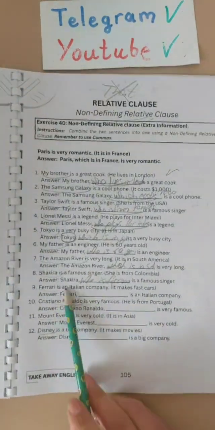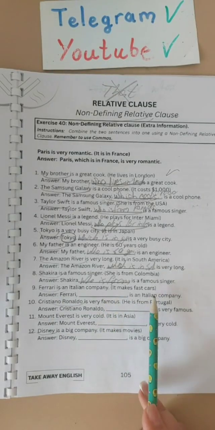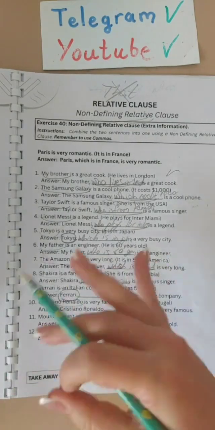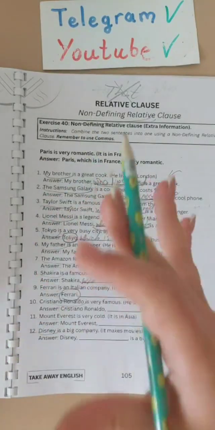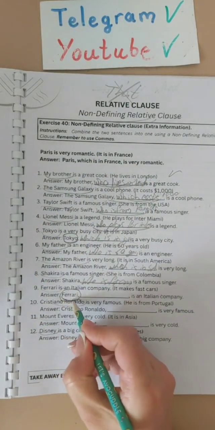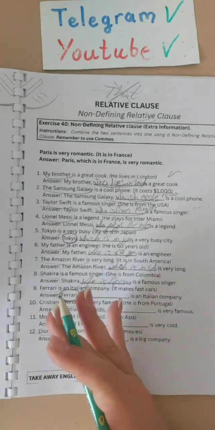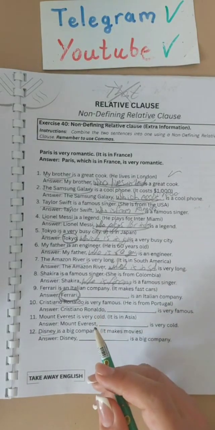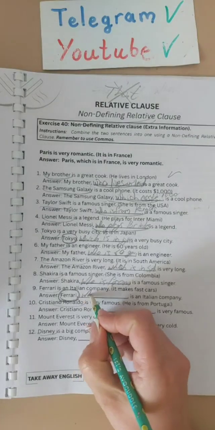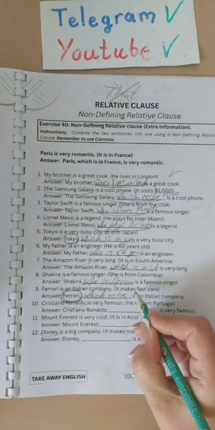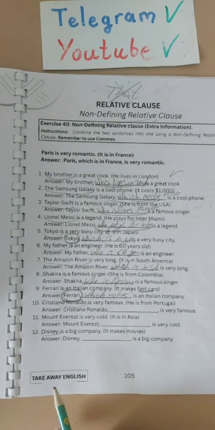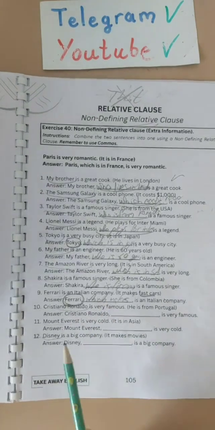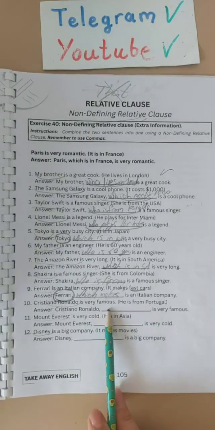Number 9. Ferrari is an Italian company. It makes fast cars. We all know about Ferrari. Even if you don't know, again, grammar doesn't care about it. When we talk about someone or something that is famous, we add extra information. Thank you, Mel, which makes fast cars. Ferrari, which makes fast cars, is an Italian company. Thank you, Chinhan, Iyaba, Luna. We need which, right?